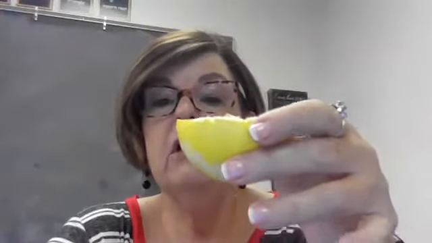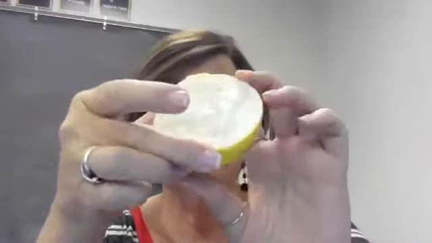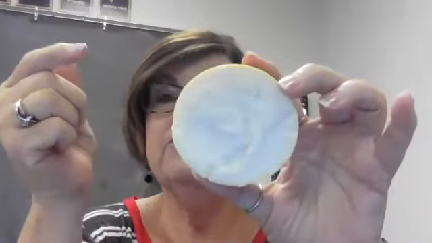But what we need to remember is it's all of the area that you could paint. So I could not only paint all of this half of the sphere, but now that I've cut it open, I could paint this also, right?